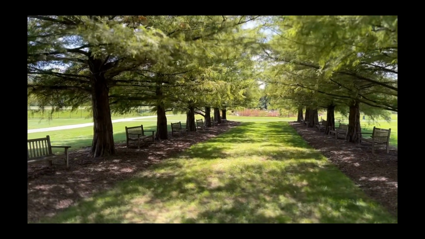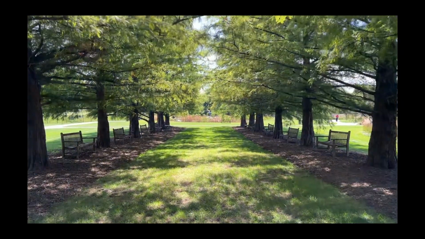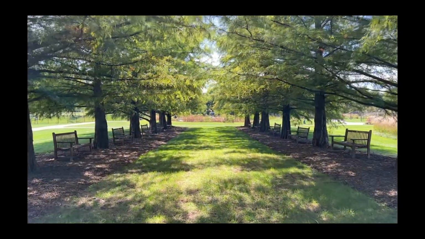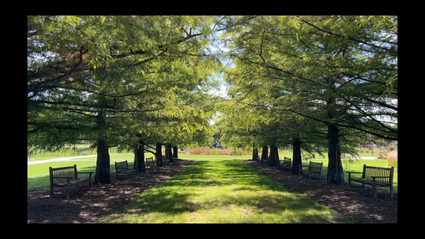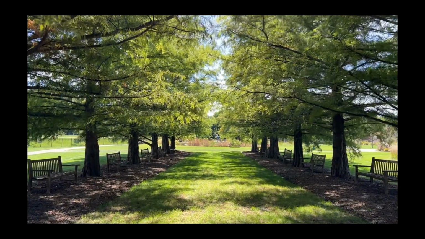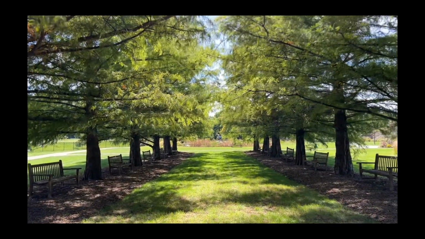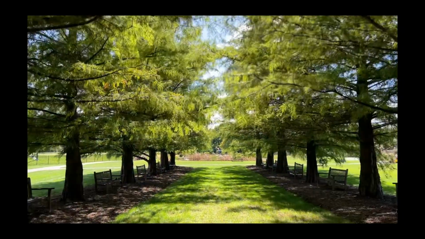This is a great example of a space in itself, but it's also a space that you walk through to get between spaces. This is called an allée. An allée would be a walkway that's lined with trees or shrubs on either side. And in this case, this allée is taking us from one garden behind us and then taking us to another in front.